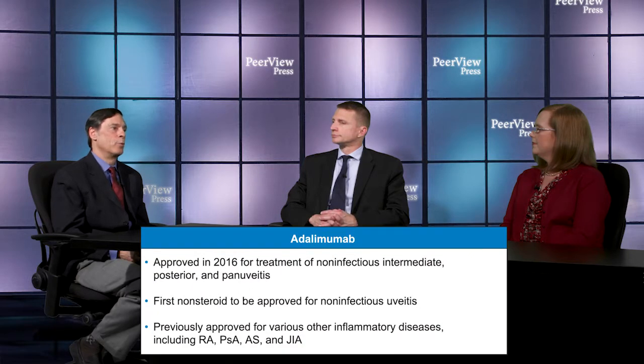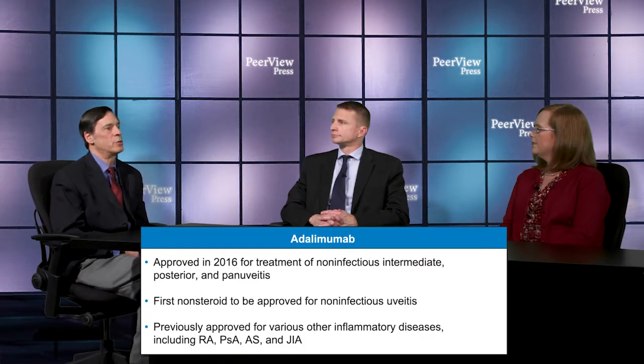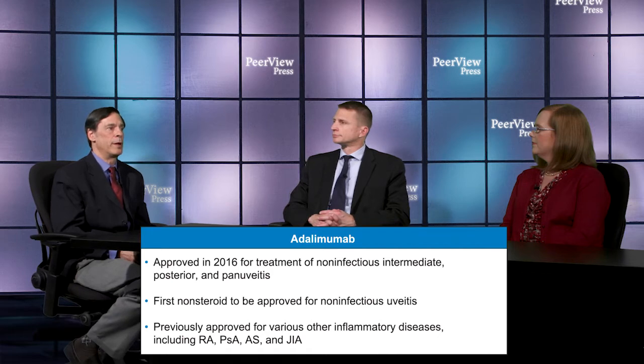Thank you very much. Although most of the studies on the use of systemic therapies are retrospective, the number of randomized controlled trials is increasing. Adalimumab, for example, was approved in 2016 to treat non-infectious intermediate, posterior, and panuveitis. This was a landmark because it was the first non-steroidal medication to be approved for uveitis.